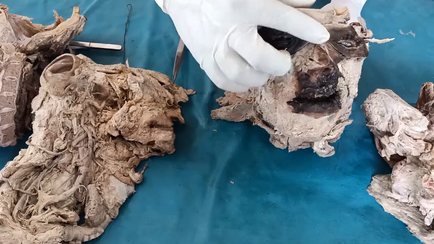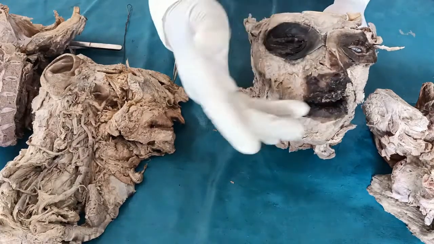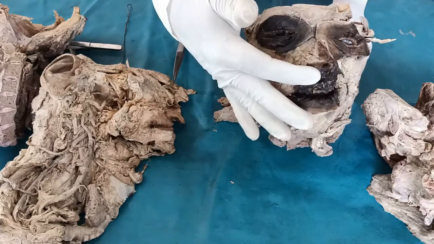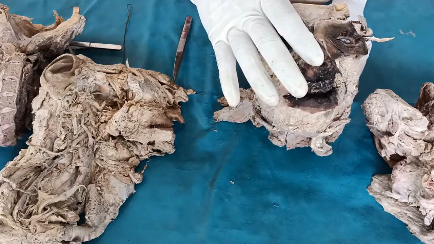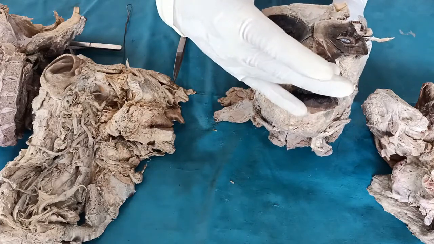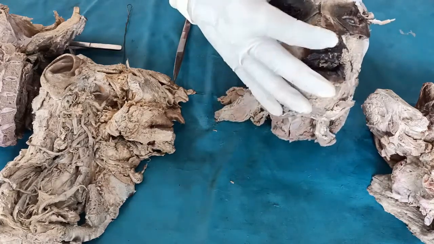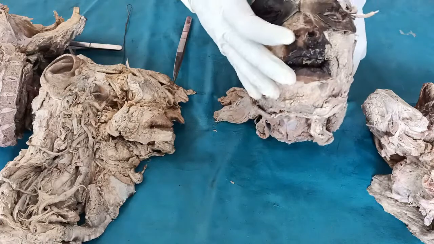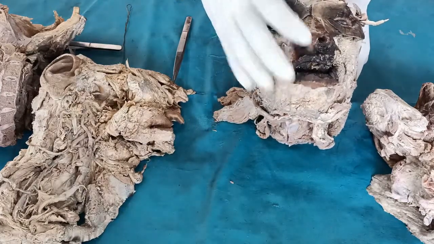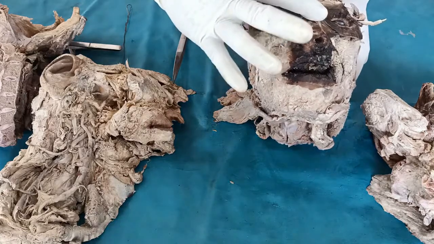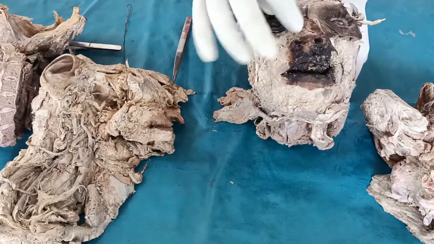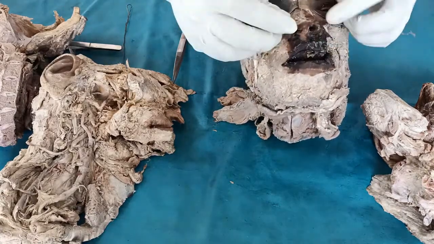Okay, and it is having the base having the nostrils. So this is the apex or tip of the nose, and this is the base having the nostrils, the openings of the anterior nasal apertures. Then here it is the root. This is the dorsum. Okay, and on either side you can see the cartilaginous part and its smooth part.